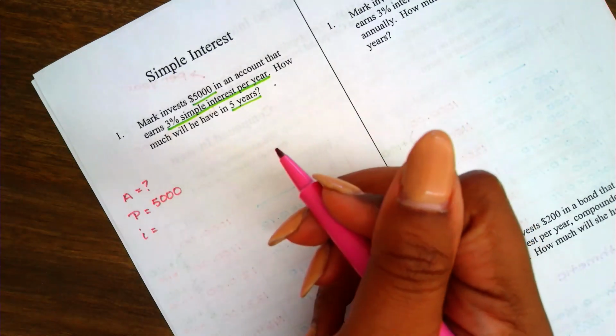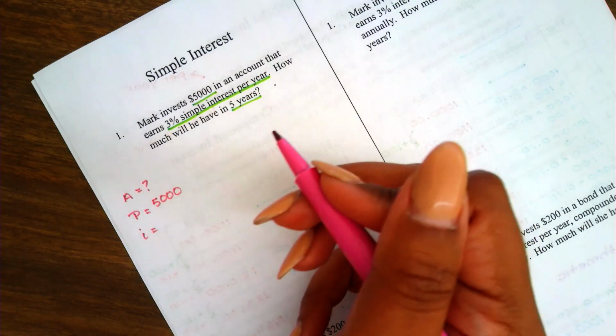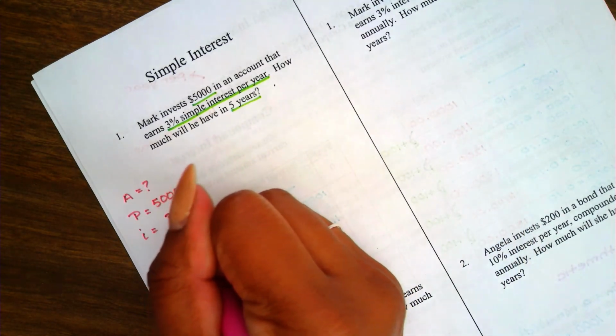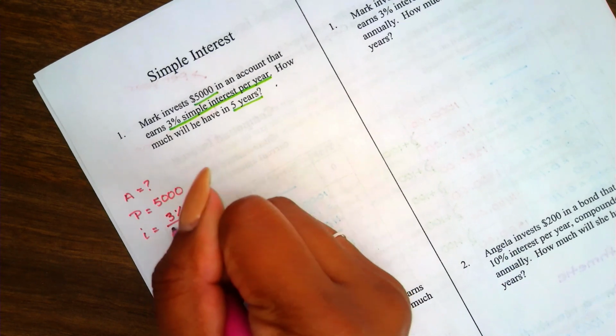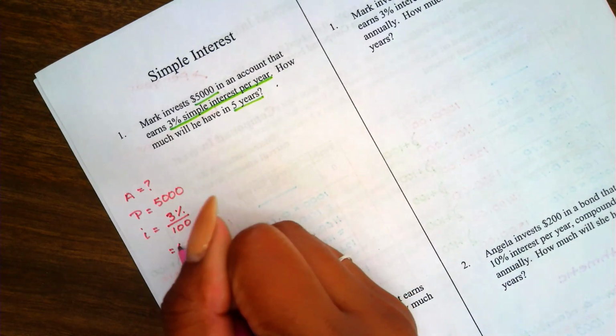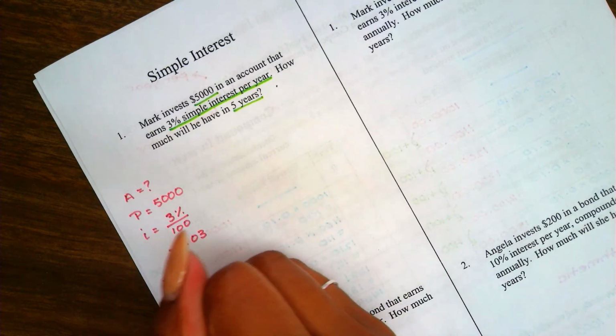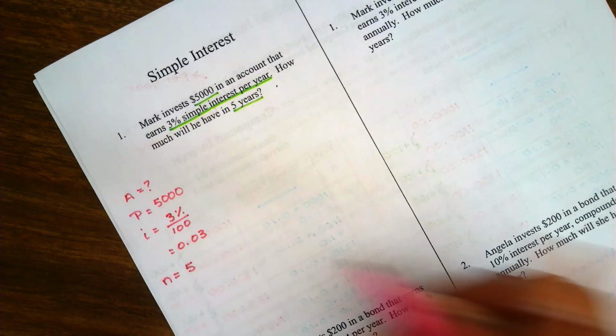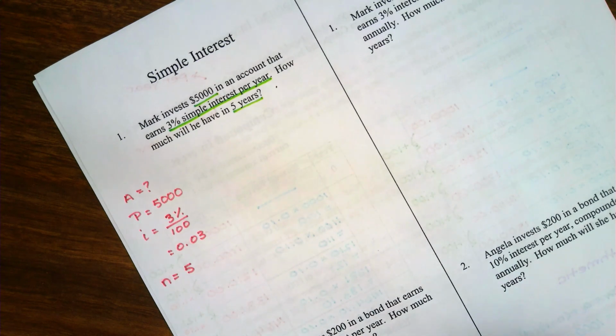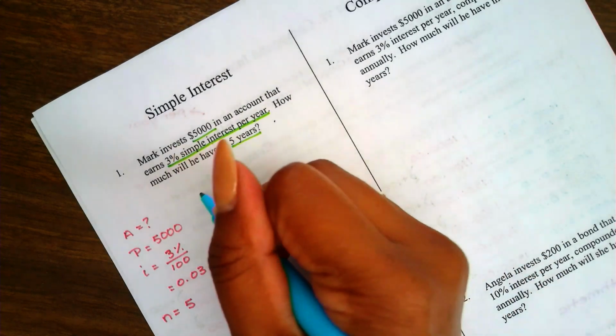Well, how do I write 3% as a decimal? If I do 3% divided by 100, you will get 0.03. And your N is 5, because 5 years.